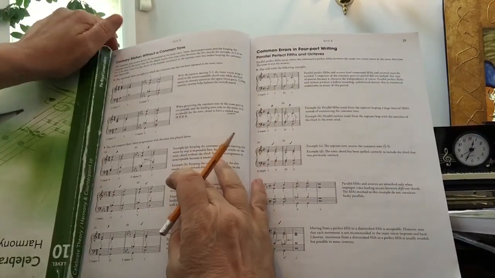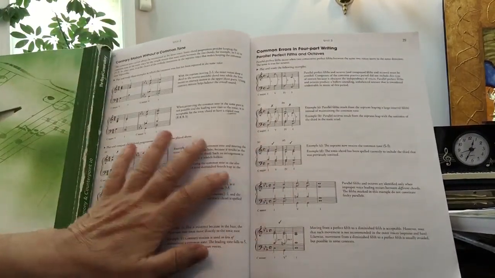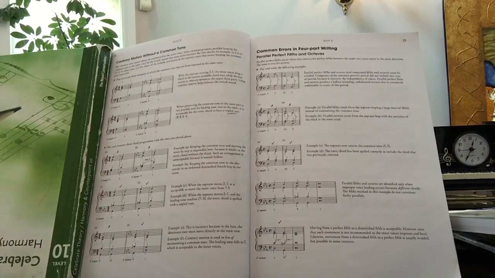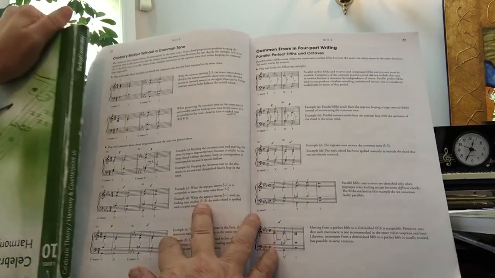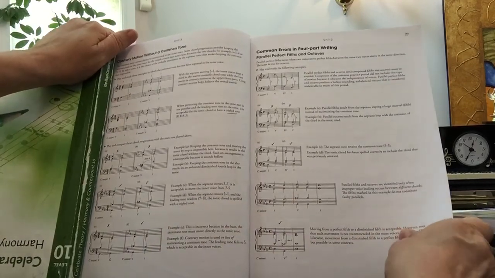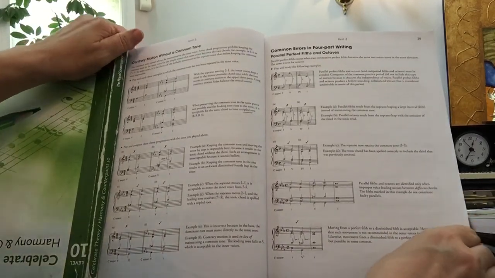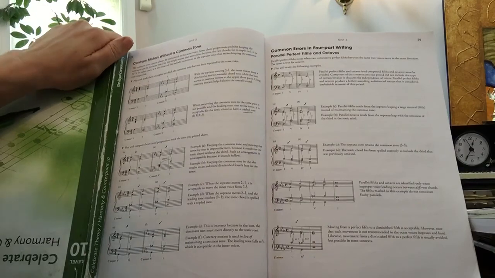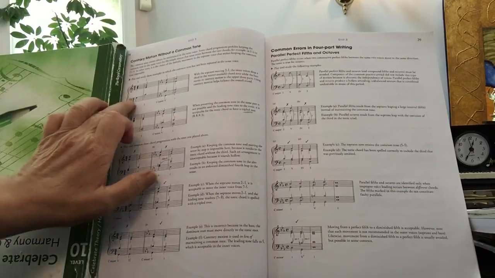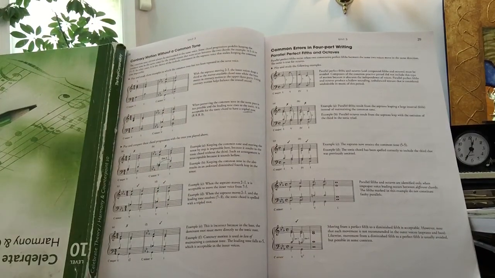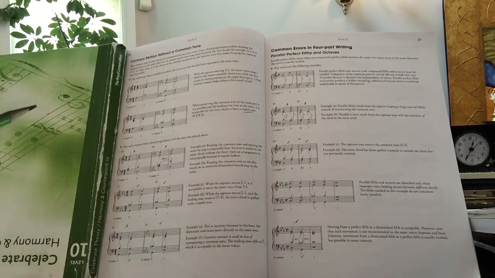All right. Contrary motion now without common tone, because sometimes the melody changes where you cannot hold a note. And I want you to remember this, page 28. GBD to 1, CEG. 5 to 1. Now listen to it in minor.